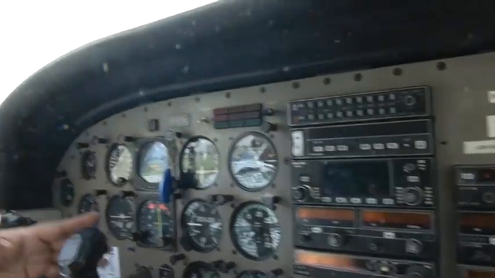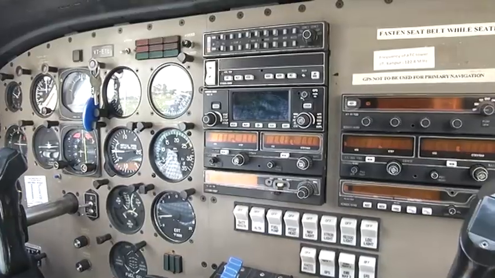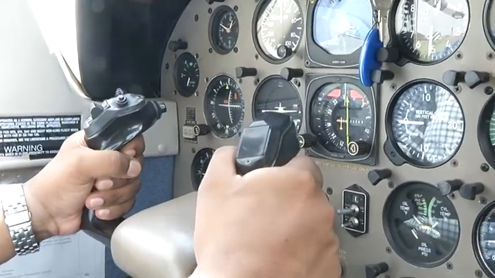Thank you very much. Good morning, I am Vipul Mathur, Chief Engineer, IIT Kanpur. At the moment, we are inside the Piper Saratoga aircraft. This is the cockpit area where we are sitting. This is the instrument panel of this aircraft. You can see the two controls. This is the control stick.